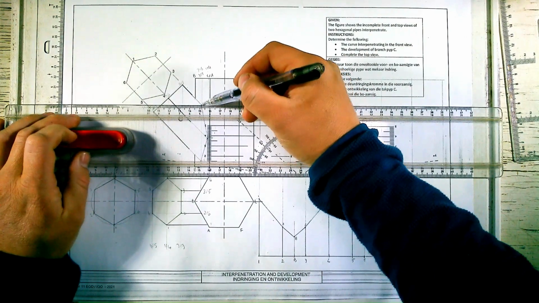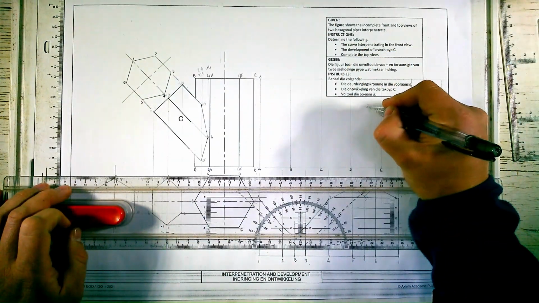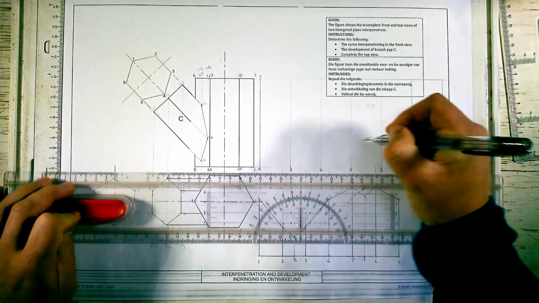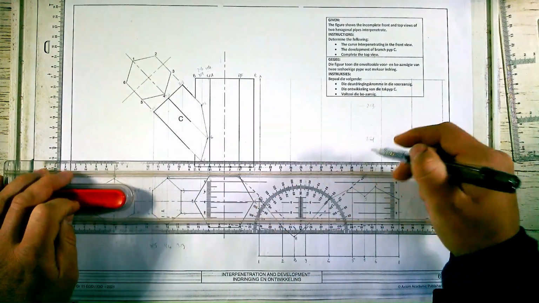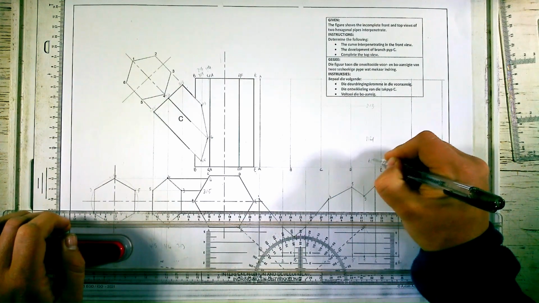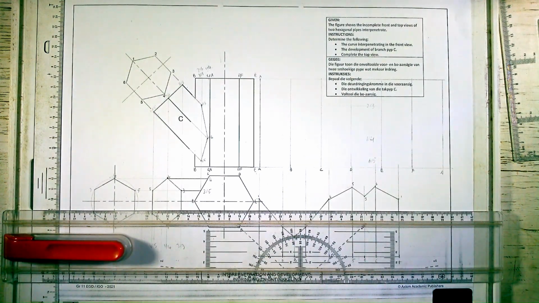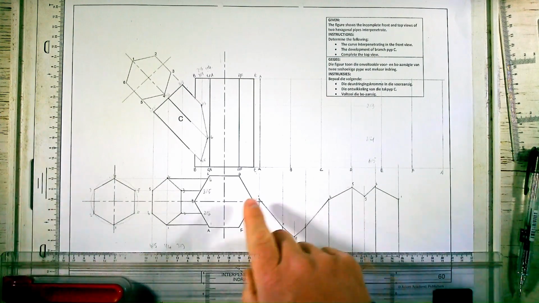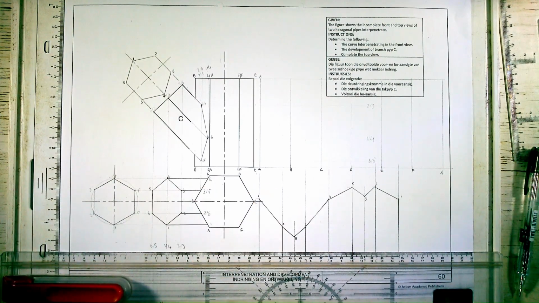Firstly, I'm going to take number 2 and 3 and mark it. This is line 2 and 3. This is line 1 and 4. This is line 6 and 5. Now, if we start with number 1.